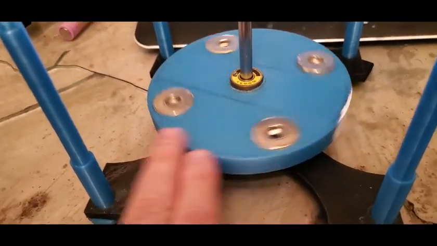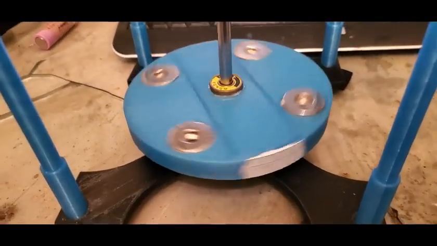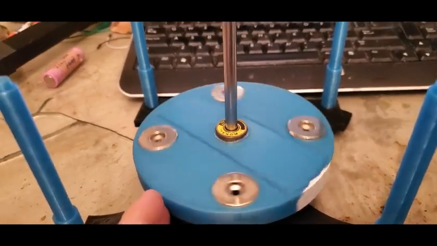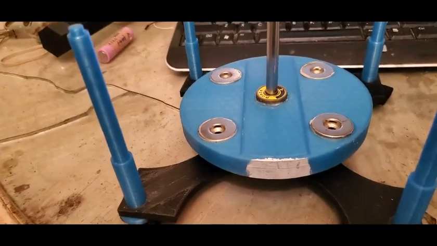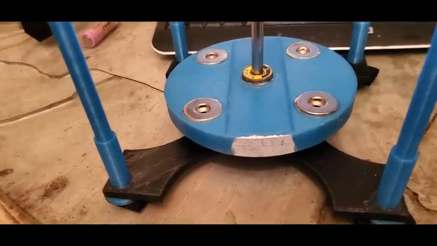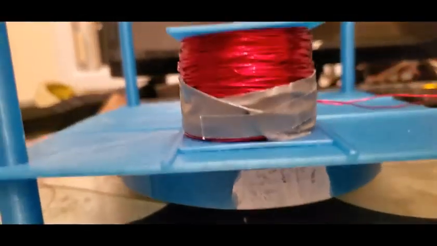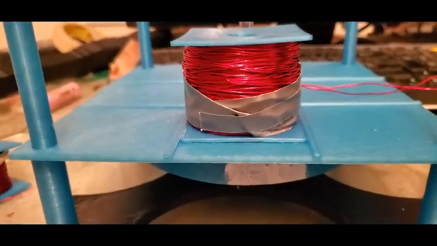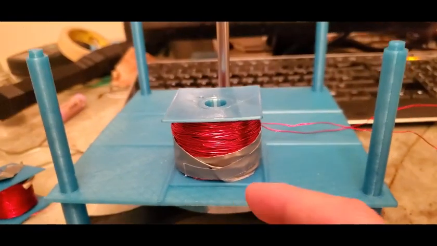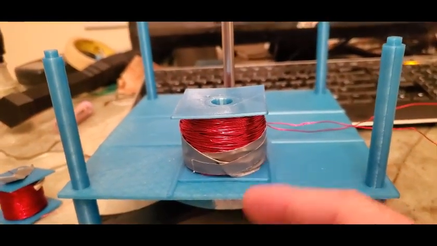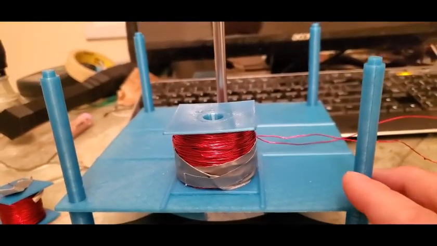So we have this rotor. I need to improve the rotor, but that's another story. And we'll use this coil to spin the rotor. And we have a very narrow air gap. I mean, it could be narrower, but relatively speaking, a narrow air gap. And this is not something I'm going to repeat because it was done in the last video.